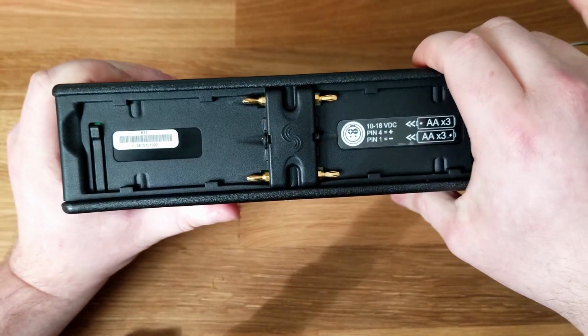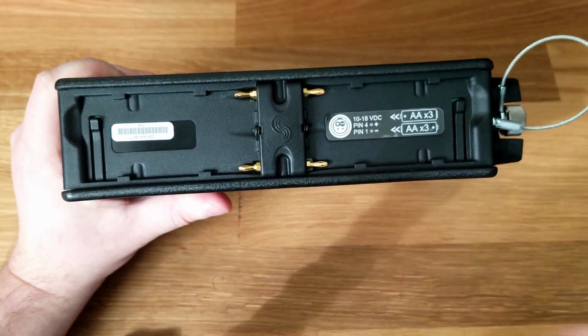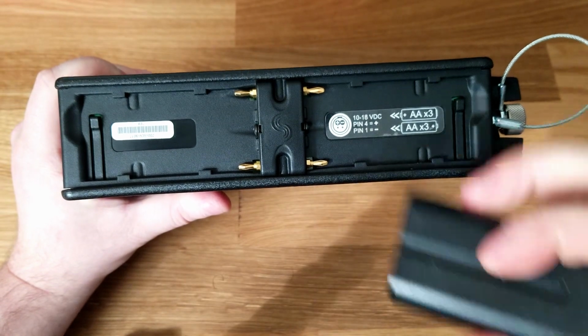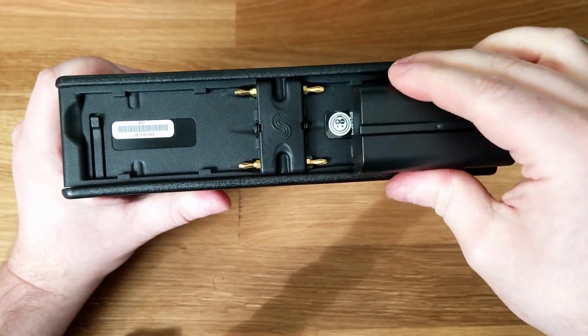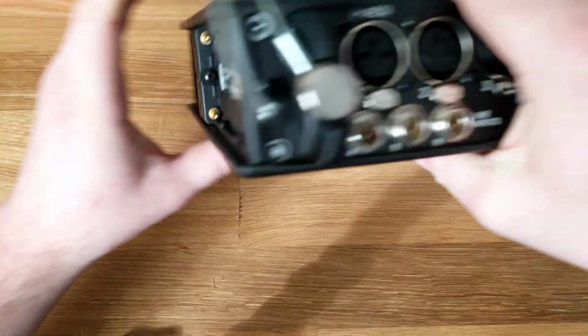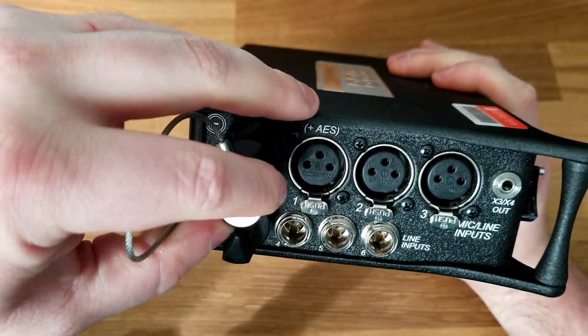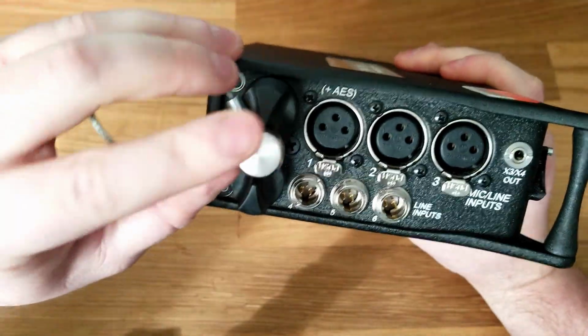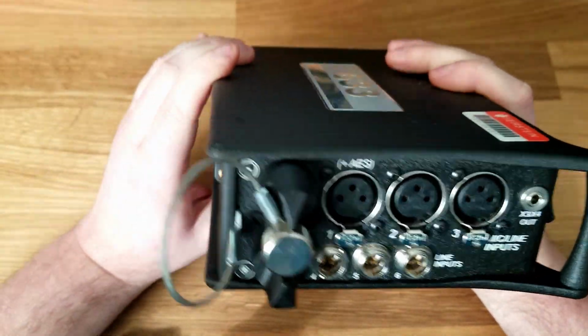On the bottom of the mixer recorder here, we actually have two spots for Sony NPF style batteries that'll go in there and can also power the mixer recorder. And then as sort of a last resort emergency backup, we have a compartment for 6 AA batteries in here.